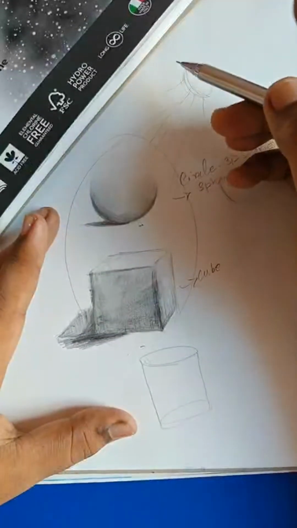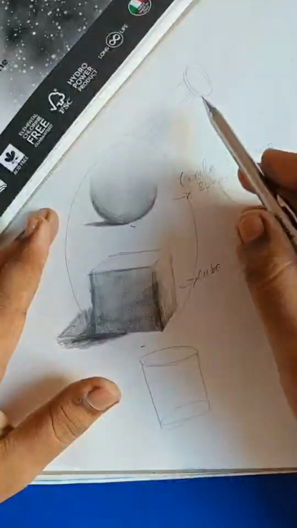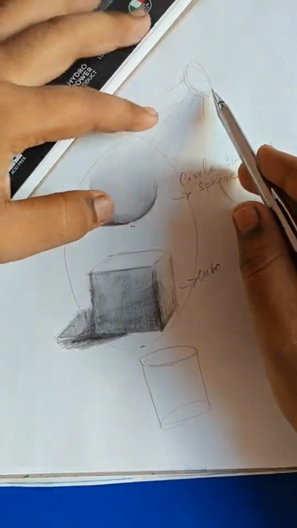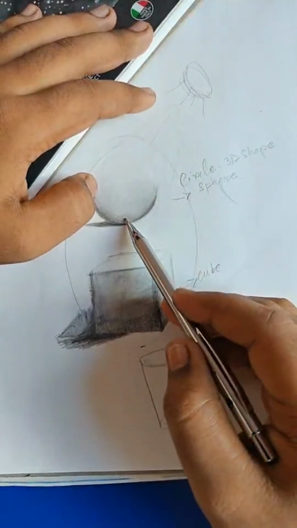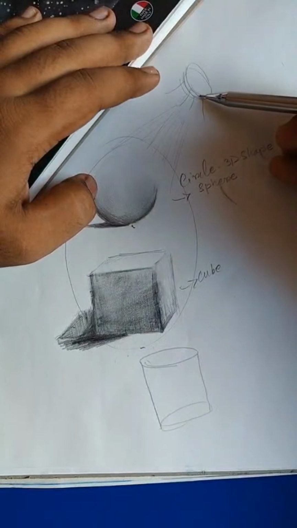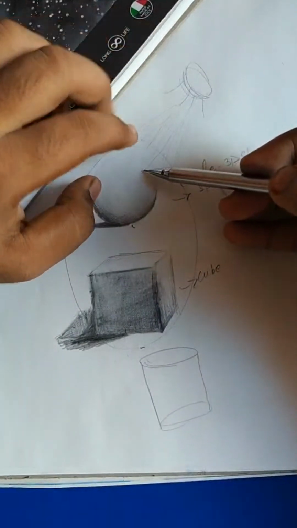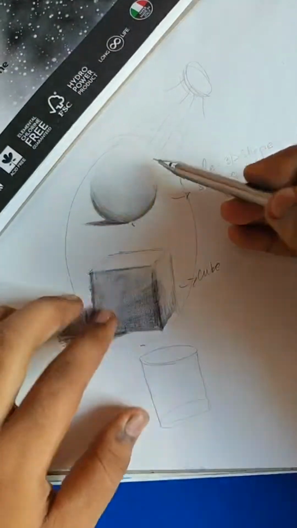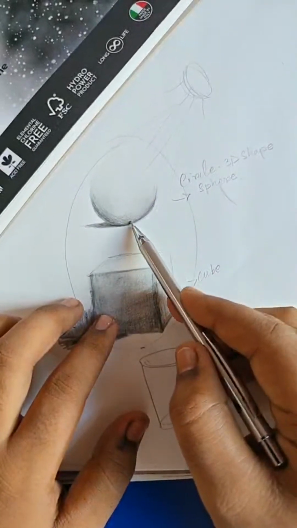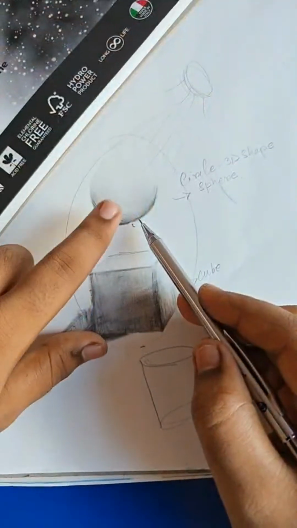Okay, remember, wherever the light source comes from, you will shade the part on the opposite side of it. Just like, see, here the light comes there, so this is the light part and it is the shaded part because it is the dark part.